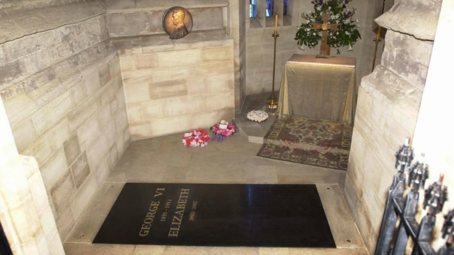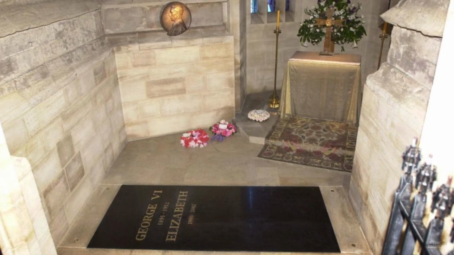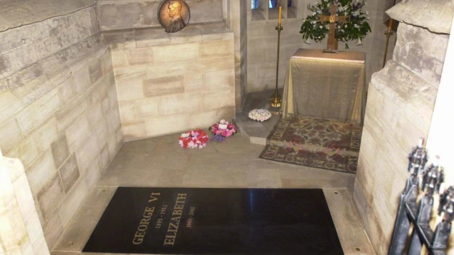After the service, her remains were privately transferred to St. George's Chapel at Windsor Castle, where she was laid to rest in the royal vault beside her husband, King George VI. That same day, the cremated remains of Princess Margaret were also interred in an urn placed alongside those of her parents, fulfilling the wish for family unity beyond death. With that burial, the Queen Mother closed a historic chapter of more than a century, leaving behind a legacy of steadfastness, empathy, and quiet strength that defined the more human face of the British monarchy in the 20th century.